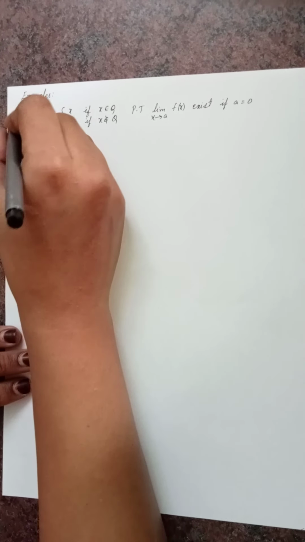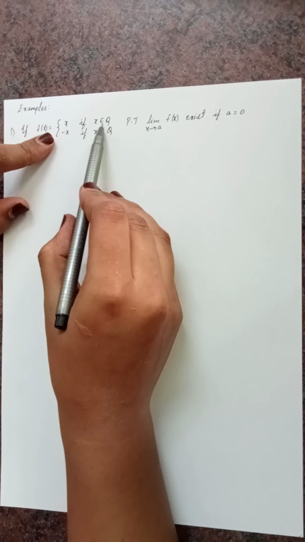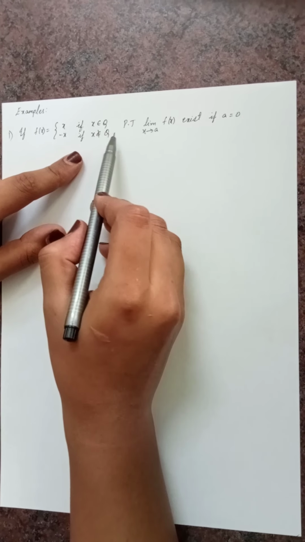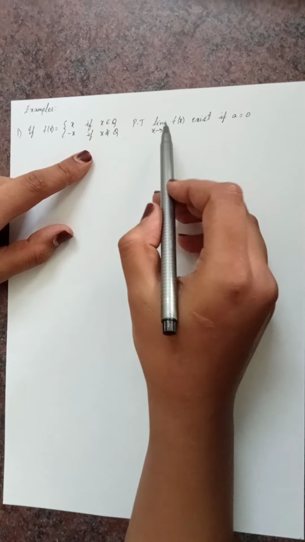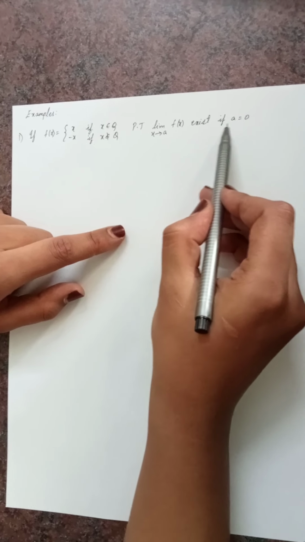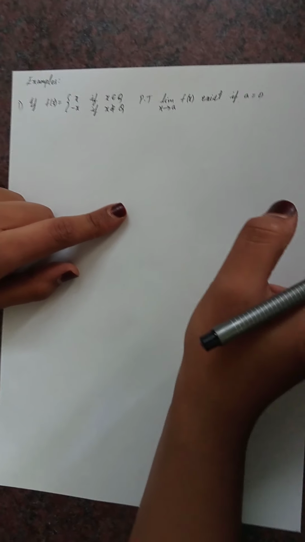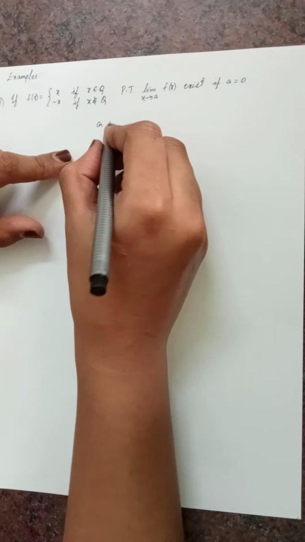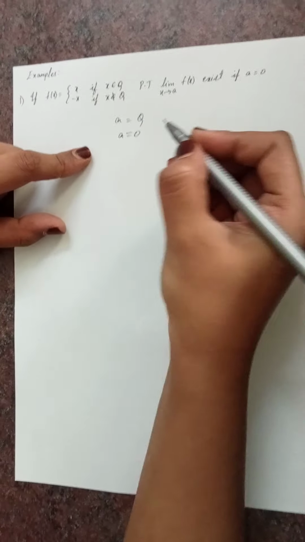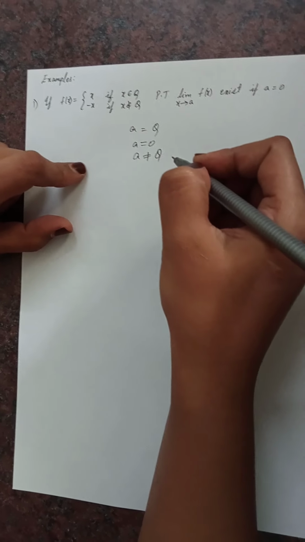I have taken the first example. If f of x is x when x is a rational number, and minus x if x is a non-rational number, then I have to prove that limit x tends to a f of x exists if a is equal to 0. So now there are three possibilities. Either a is a rational number, or a is equal to 0, or a is not a rational number.